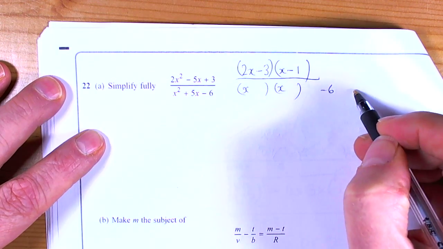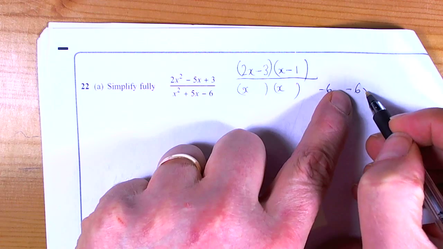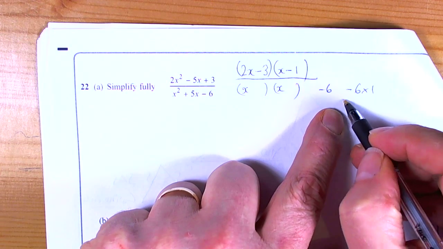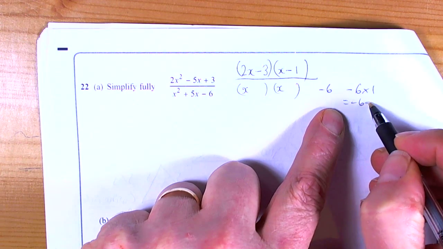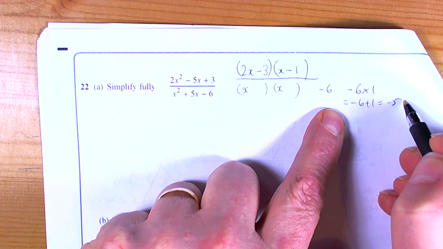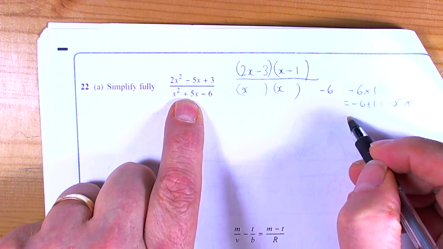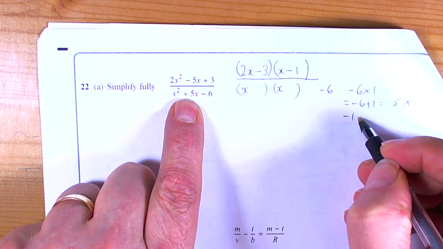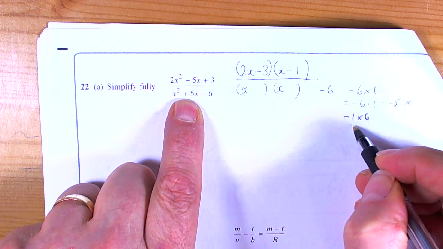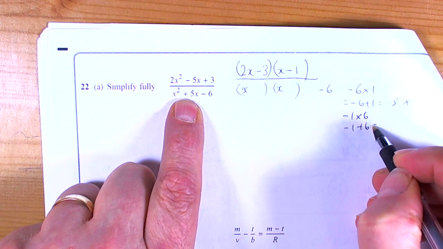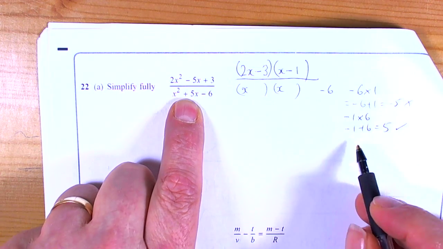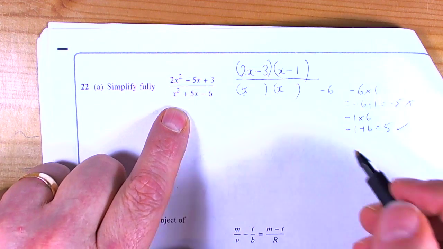So -6 you can make by doing -6 times 1, and when you add those, -6 plus 1, we get -5, so that's no good because we need positive 5. We can also make -6 by doing -1 times 6, and then when we add those, -1 plus 6, we find we get the 5 positive, so it's going to be that combination we need.